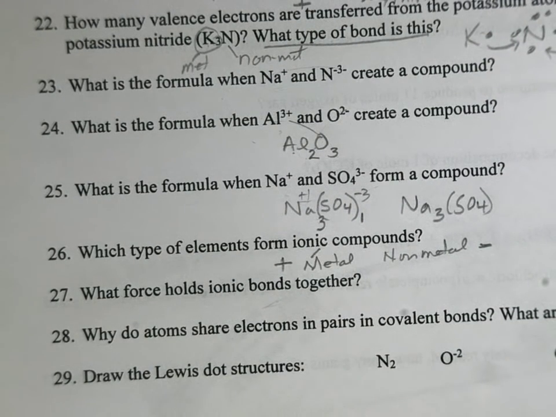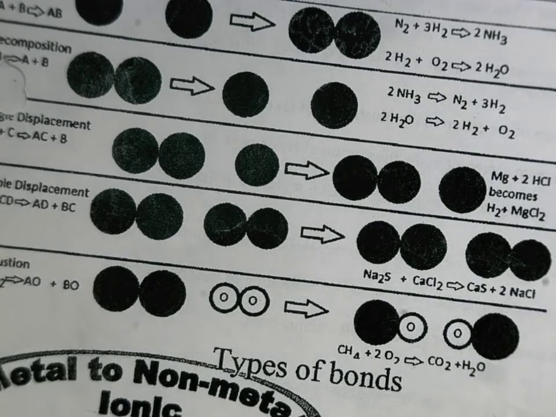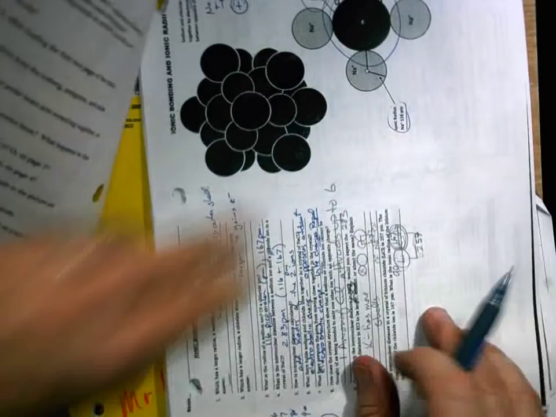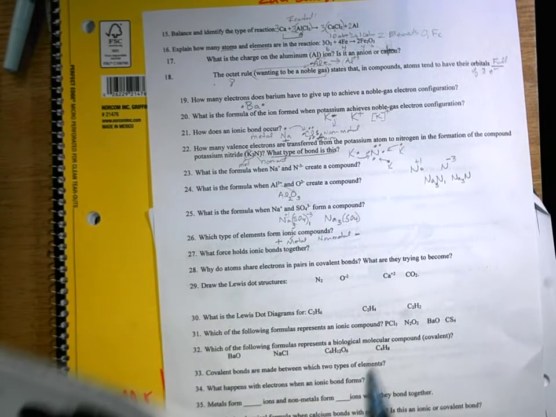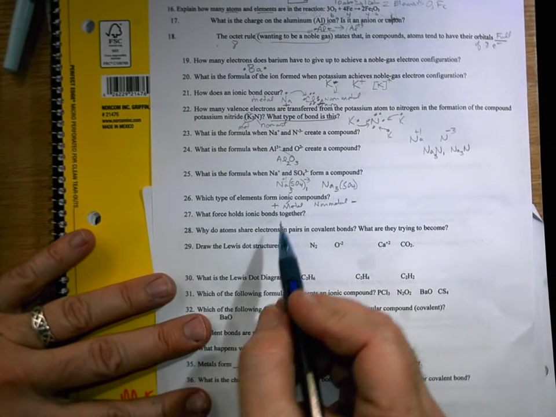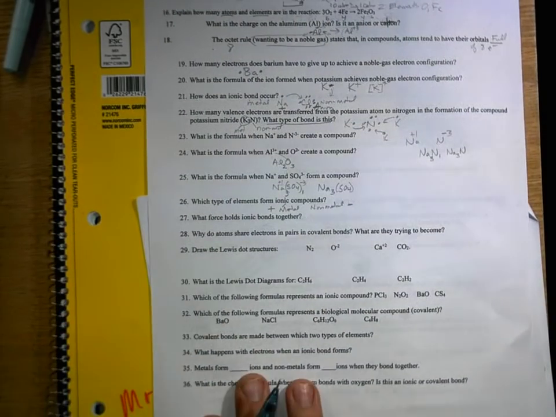Let's see. I'm going to make you have to do a little bit of work here. In our packet that we first started with, we've got some good information that is actually a really good study aid for you as well. But our very first assignment, you read up here, it'll tell you right up here what type of bonds they are. So that's where you'll find that answer in your first packet.